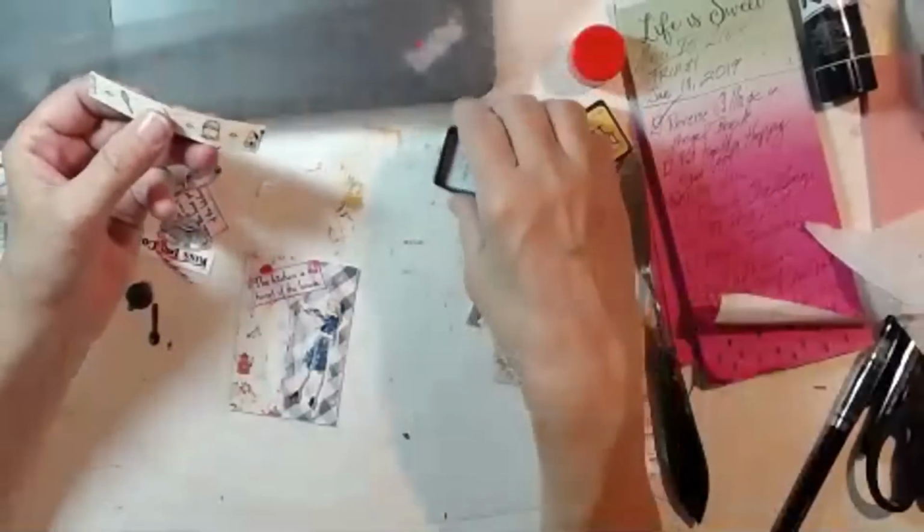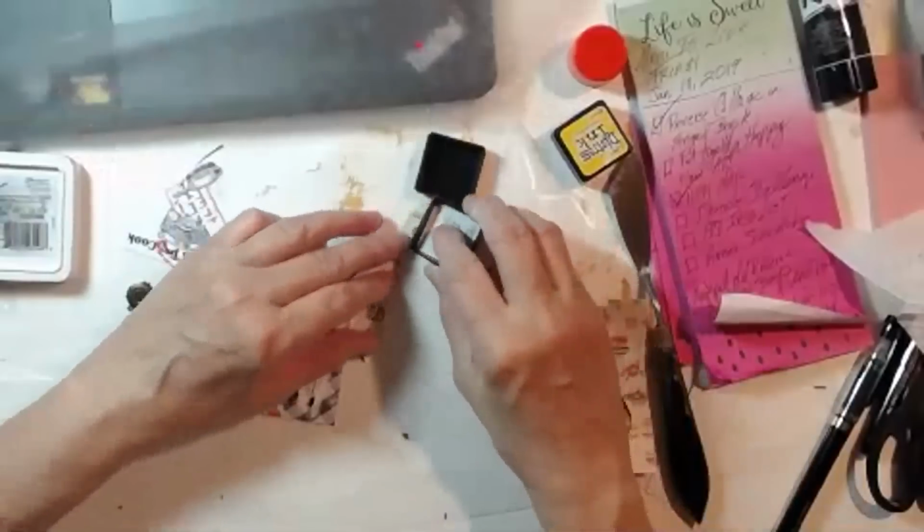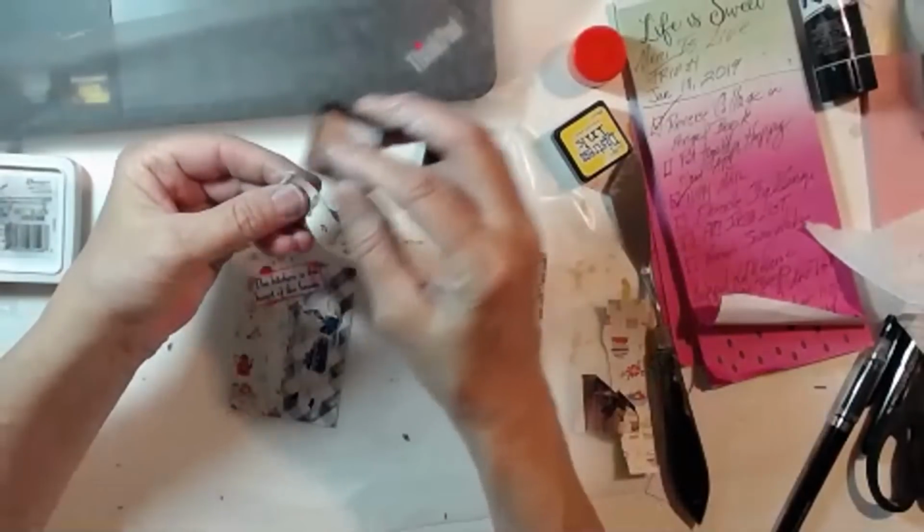Now, I think I'll try to put a little red on this right here on the border.